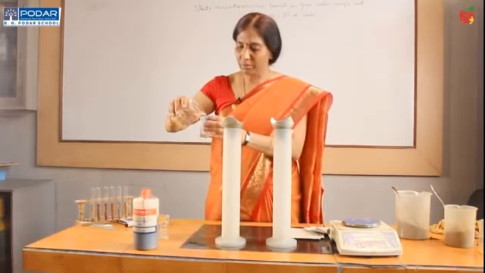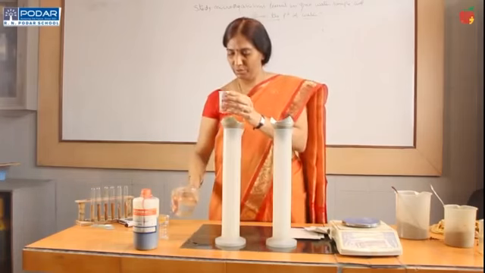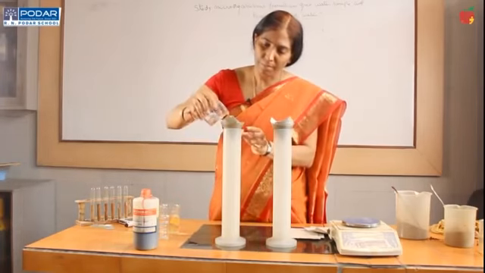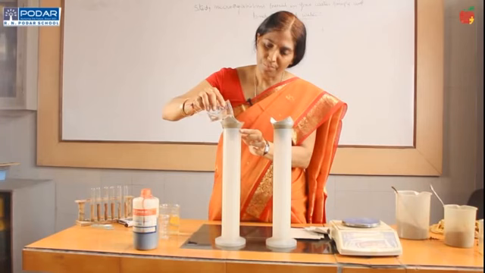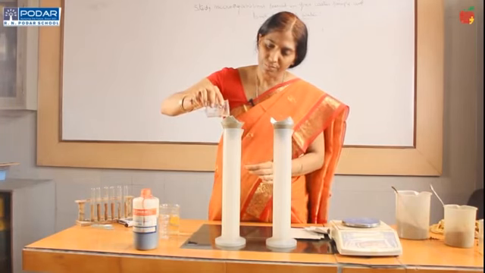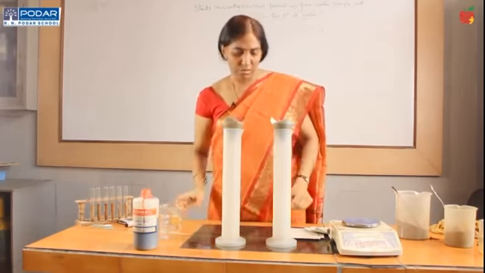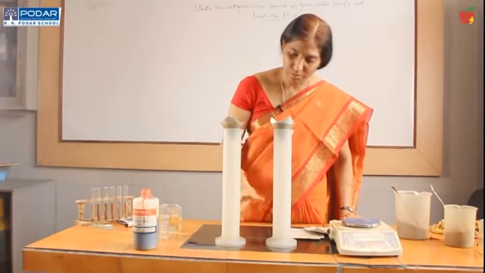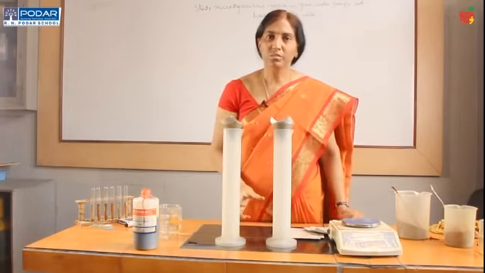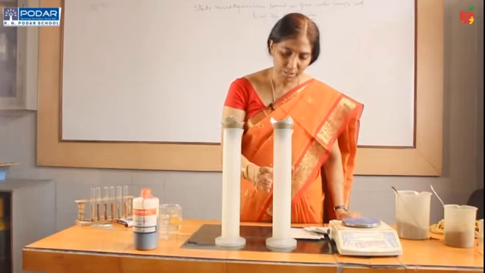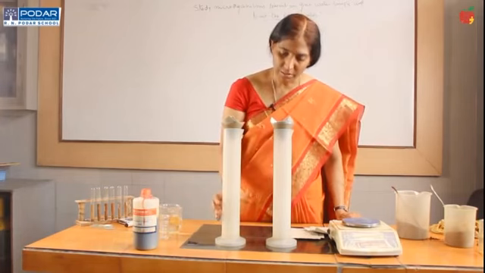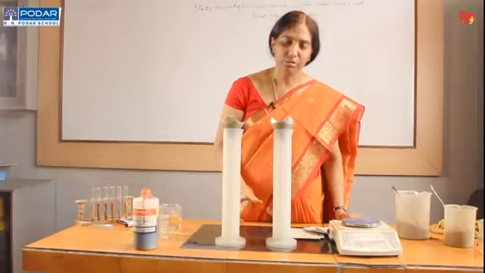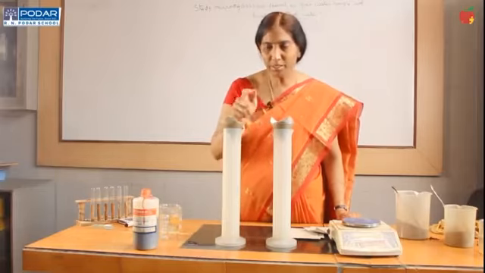Again 50 ml into the second cylinder also. After 10 to 15 minutes, water will be collected in both the measuring cylinders. Then we can find the difference, which cylinder has more water and which has less. That will show the water holding capacity of the soil.